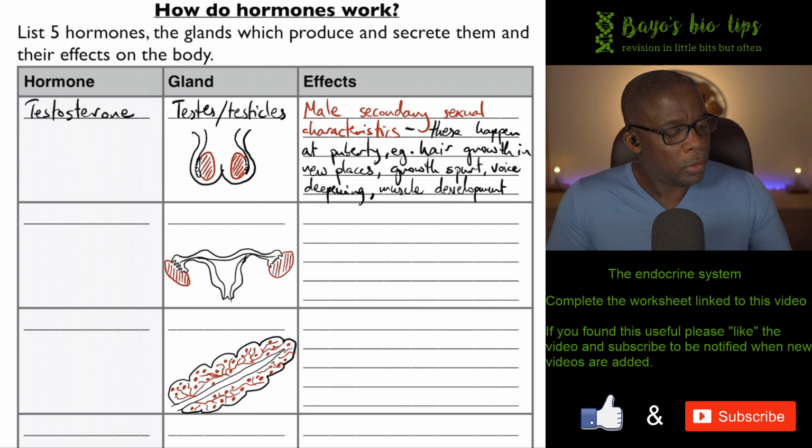Actually, let's just assume that muscle development is part of the growth spurt because we're running out of space. Let's put in sperm production instead, which is probably the key function. So it stimulates the testicles to start making sperm. And the sperm cells are the male gametes. Without them, the males can't reproduce.